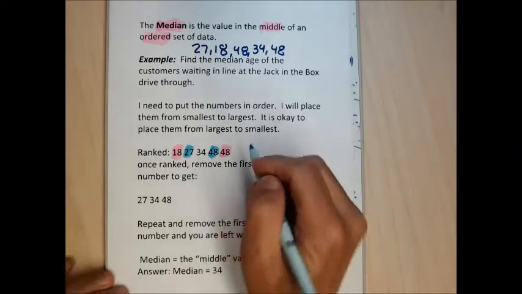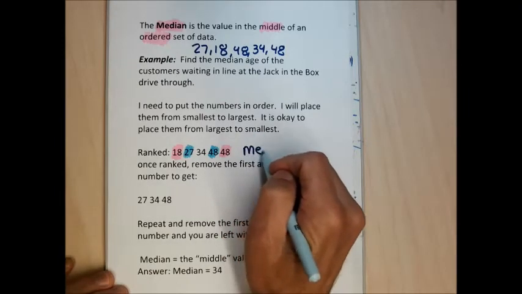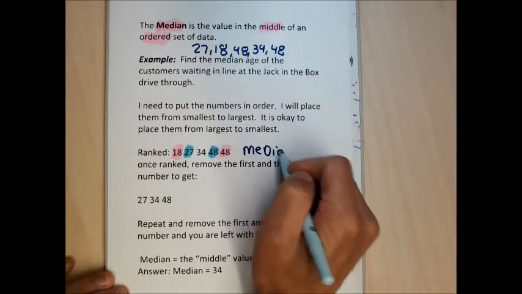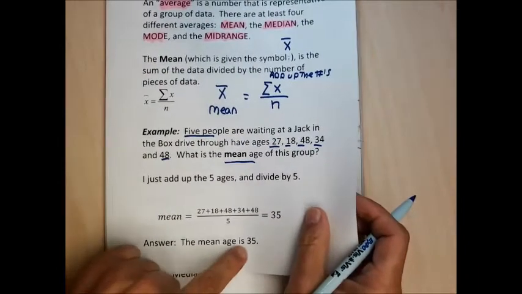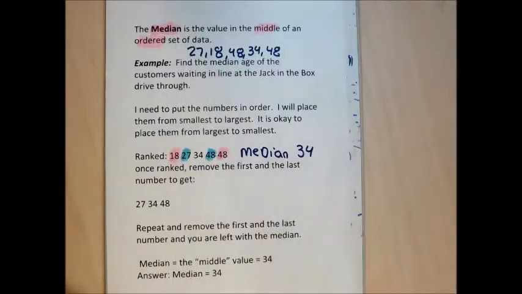So for this group of data, the median age of the people waiting in line at the Jack-in-the-Box was 34, while the mean age was 35. These would both be considered the average age of people waiting in the line. These are different kinds of averages.